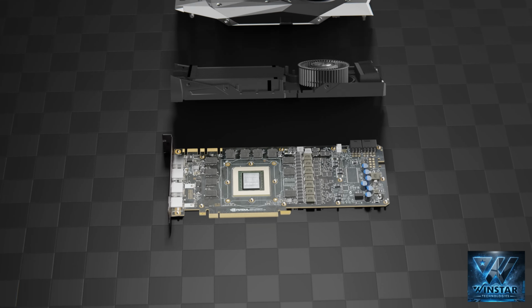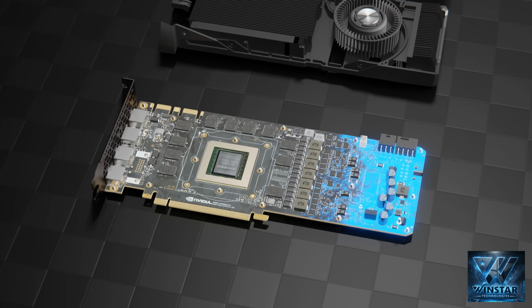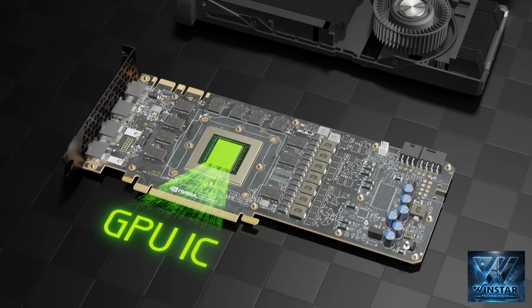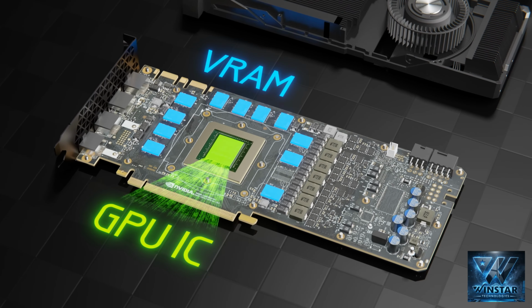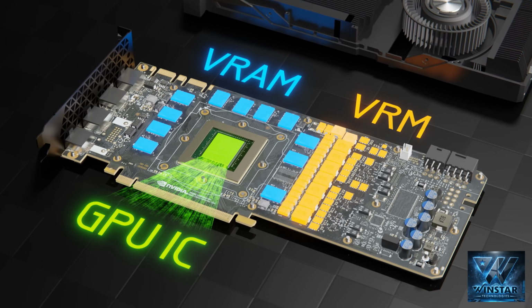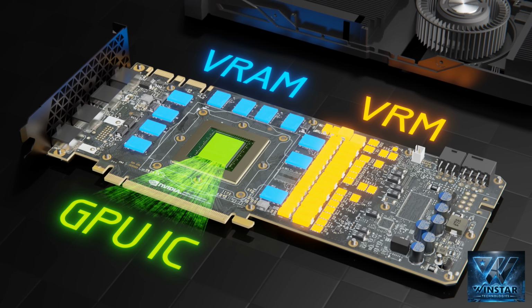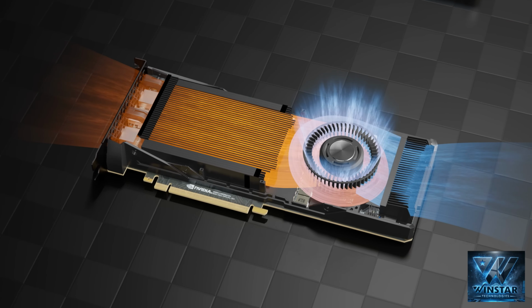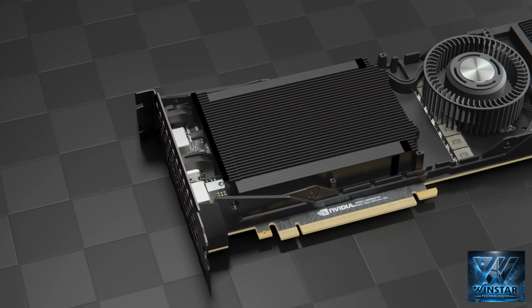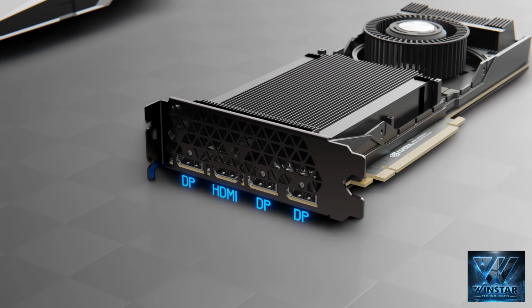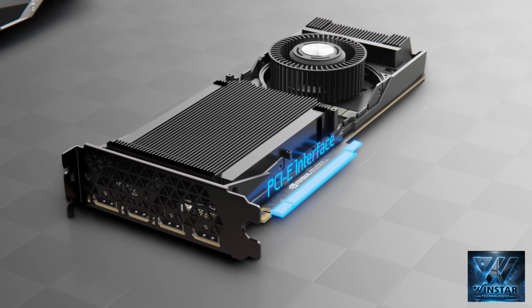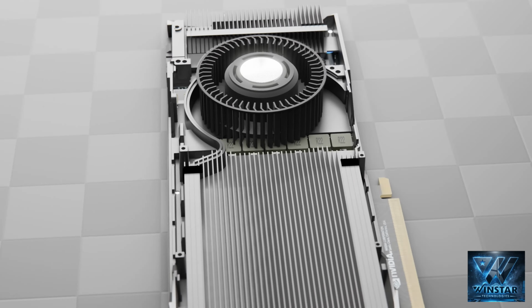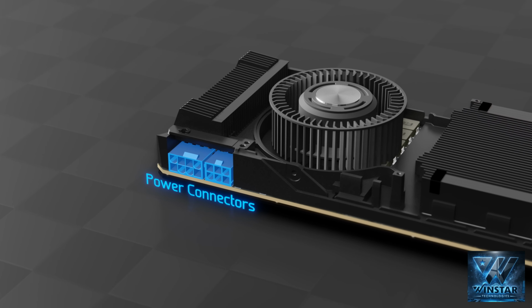Opening the graphics card, we see another PCB, with the GPU's integrated circuit in the center, VRAM chips all around, and the voltage regulator module on the side. Above the IC is a heatsink with a fan to dissipate heat, and on the side of the graphics card are HDMI and display ports, a PCIe interface, and then on the other side is the input power connector.